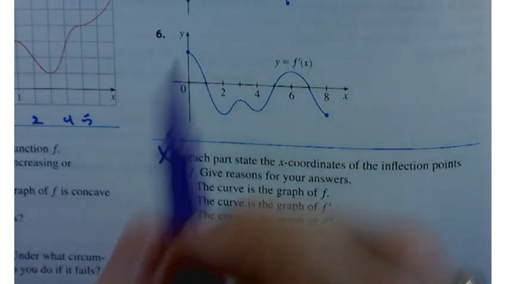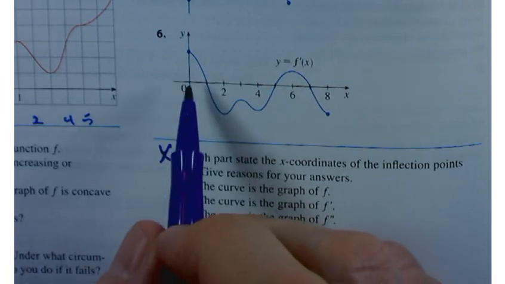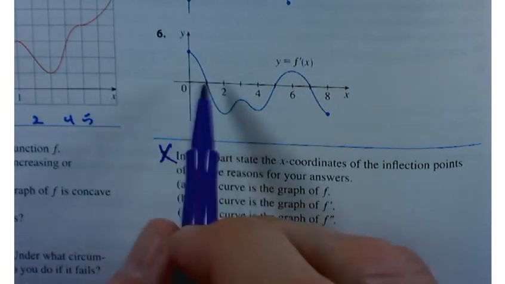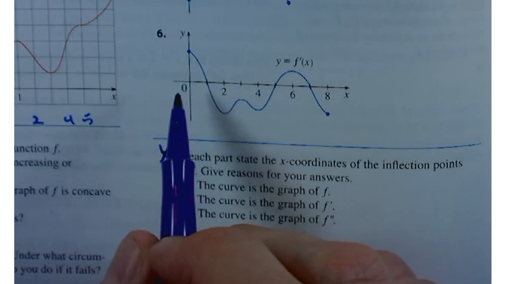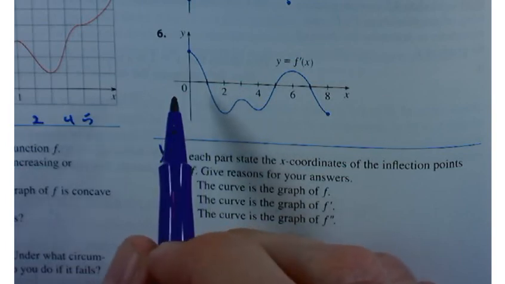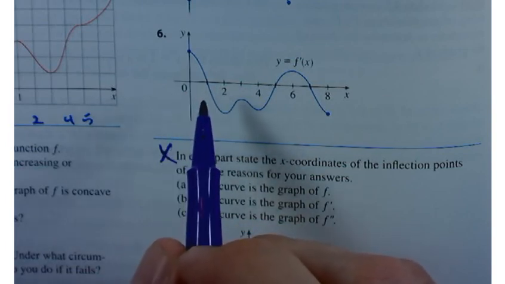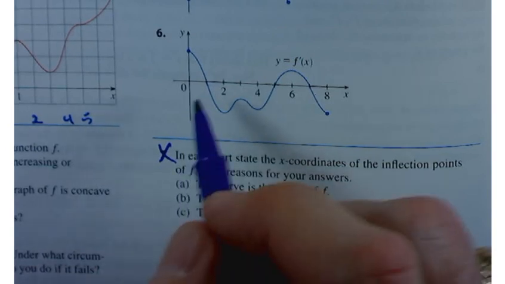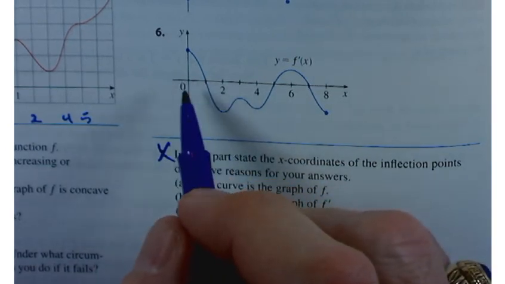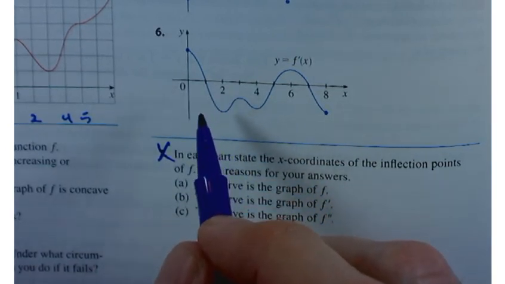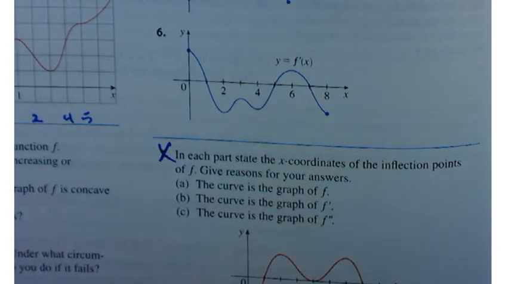So the way I see it, on the interval 0 to 1, the derivative is positive. So what's that saying about the function in the interval from 0 to 1? It's increasing. And we know that just by looking at the graph. So from 0 to 1, it's increasing. Where else is the function increasing? Nick?